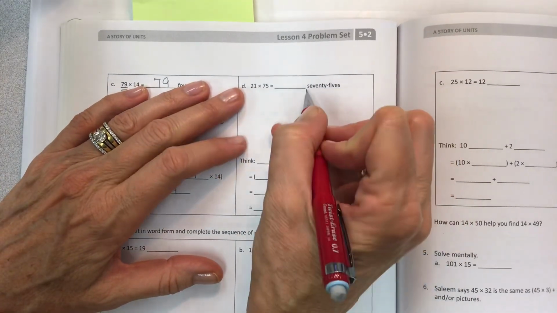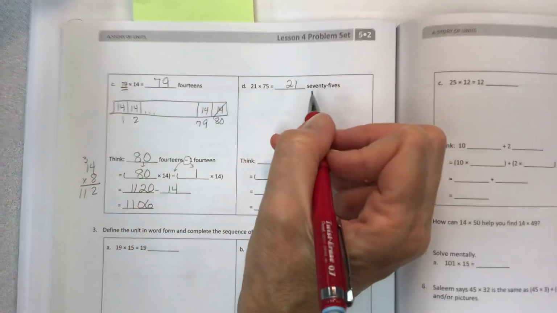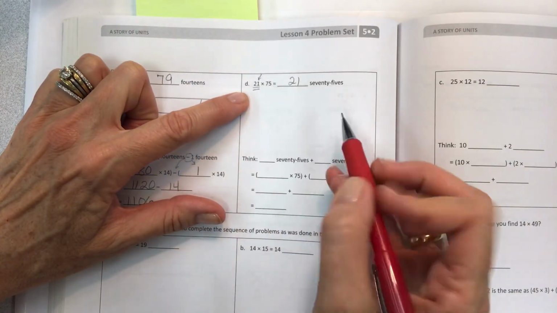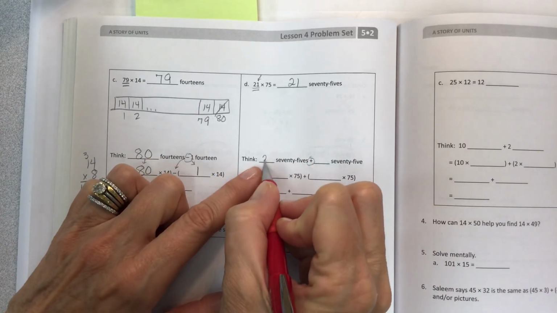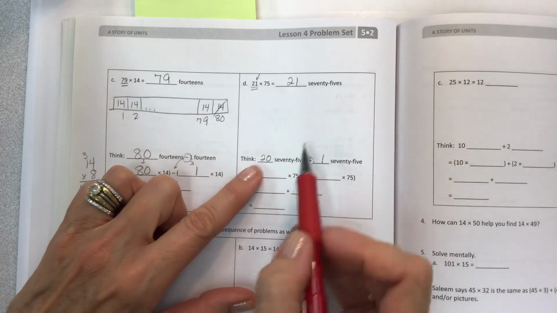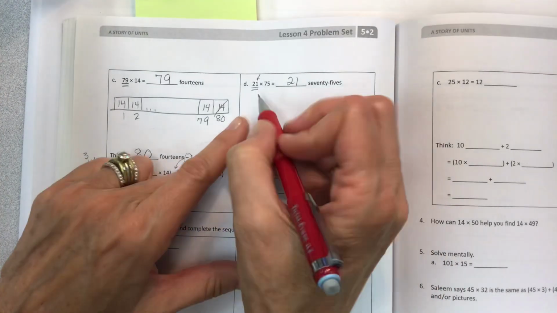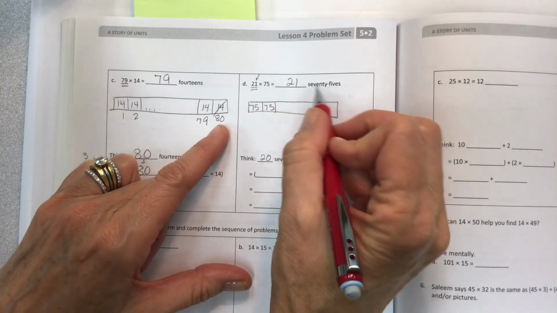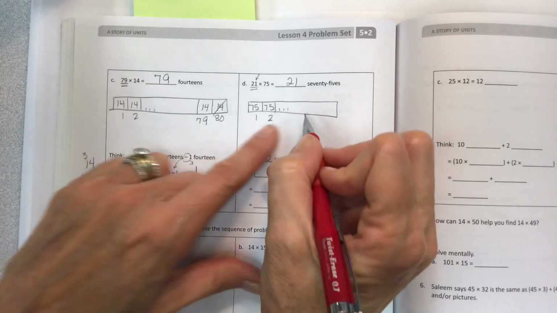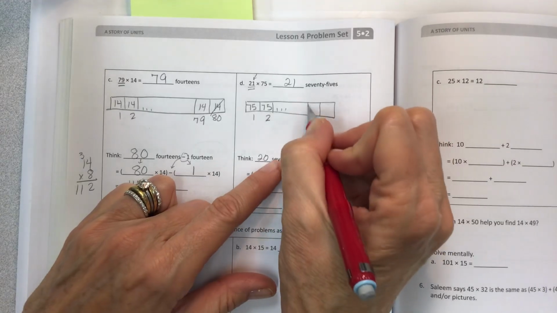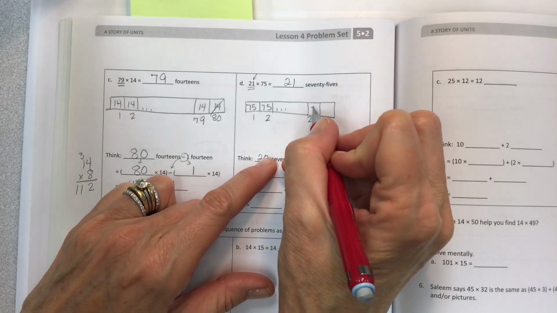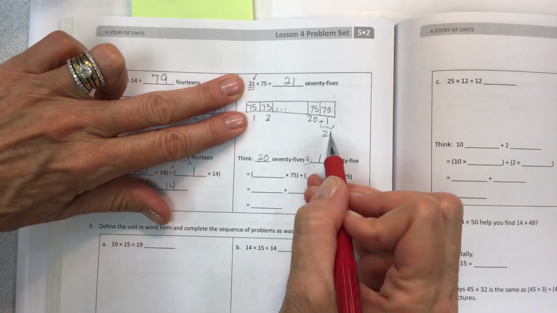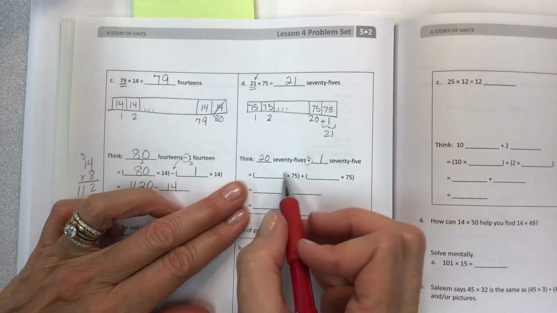21 times 75 would be how many 75s? 21 of them. So if I have an extra that goes over the 10, then I can add 1. So I can do 20 plus 1. And so always look at which number is getting split and which number is getting repeated. Okay, if these are all my 75s, because that's the number that's getting repeated, 1, 2, and then I have 20 plus 1, 75s, and that would be the 21. So I have the total, all the 75s are here, but I'm just breaking it up into 2 parts.